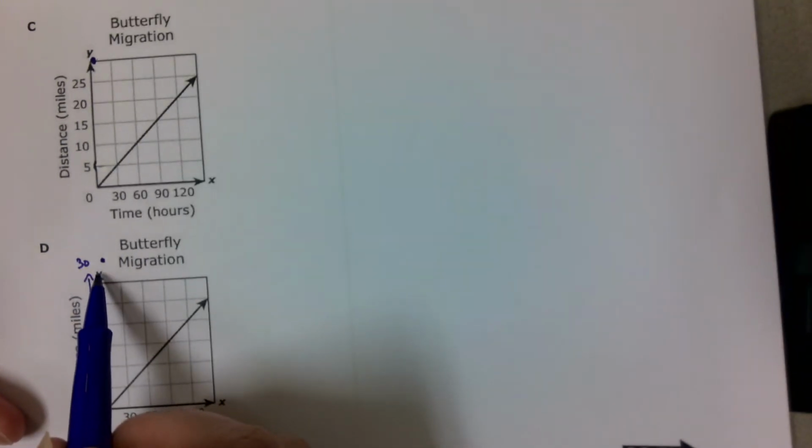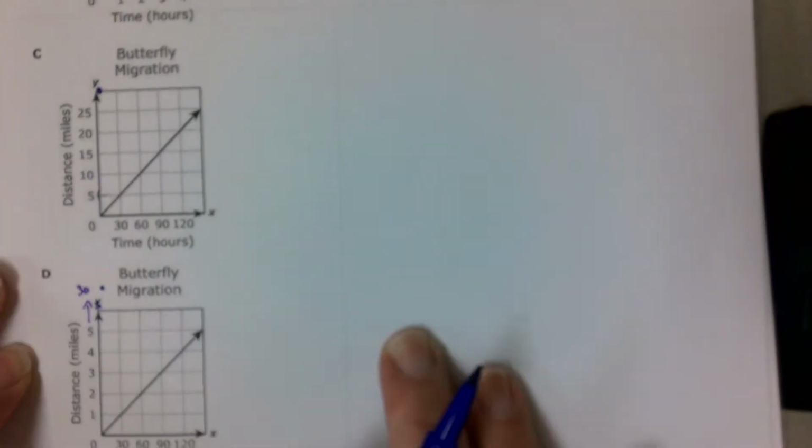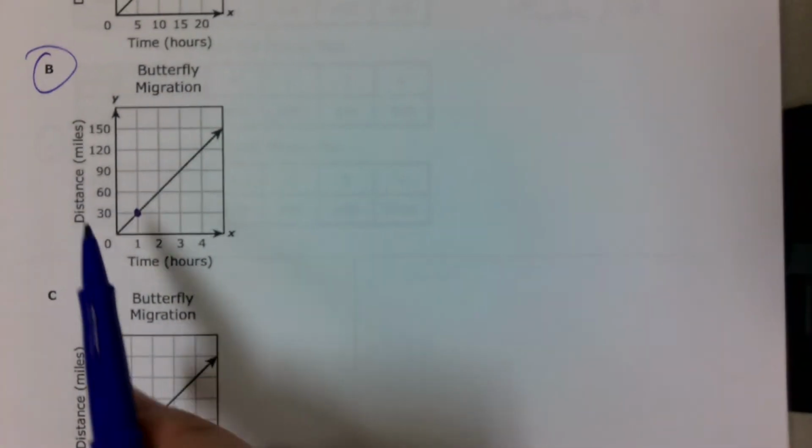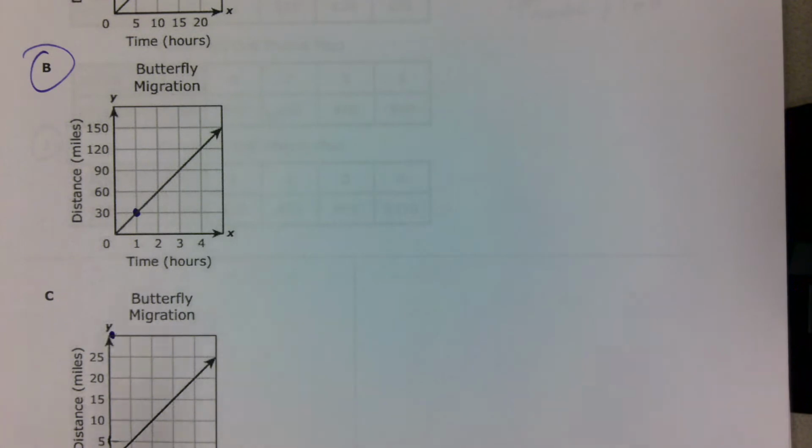I've used the marker to indicate that we've got some space in here. Again, not on the graph. So the correct answer was B, and I didn't need to do anything more than to determine and plot those points for 1 hour is 30 miles.